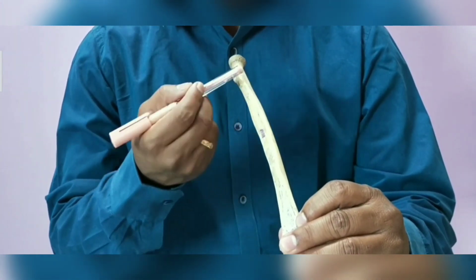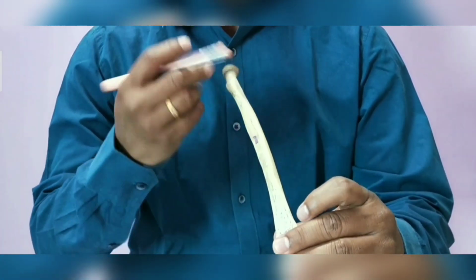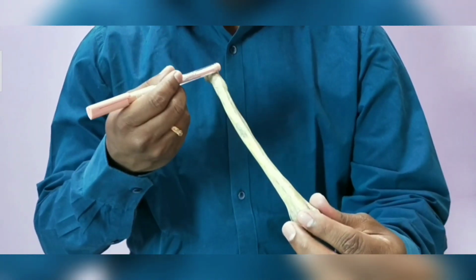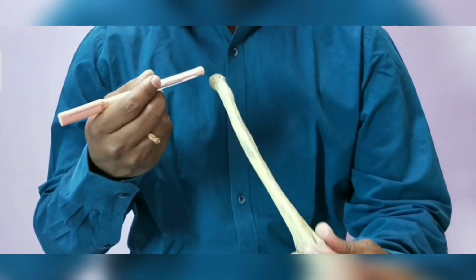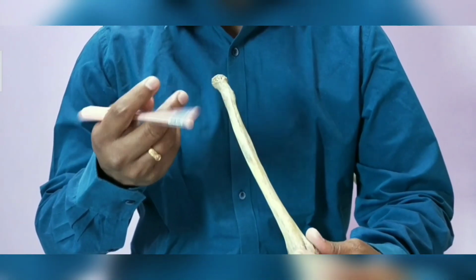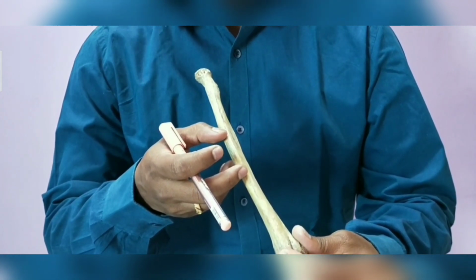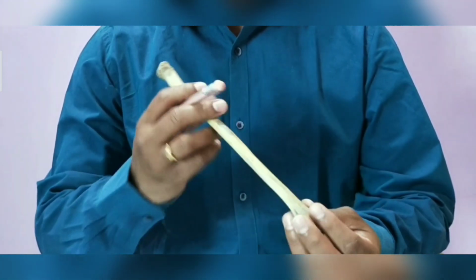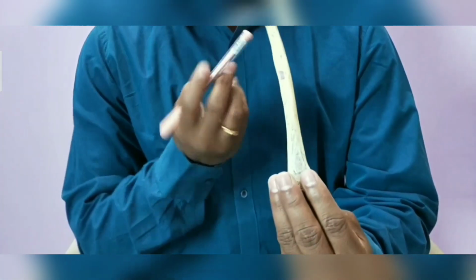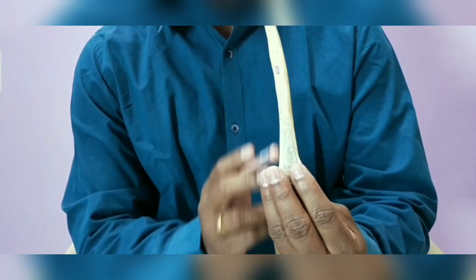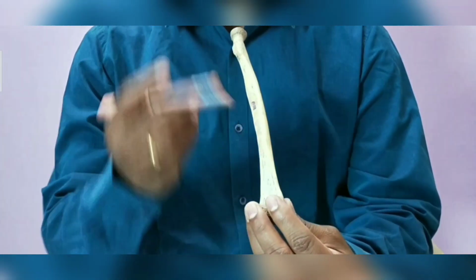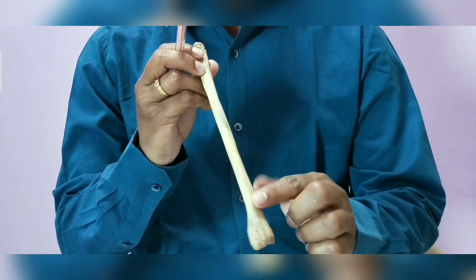And behind, the posterior border. It is the mirror image of the anterior border, but it's more prominent on the middle third of the shaft. So: medial border, anterior border, and posterior border.